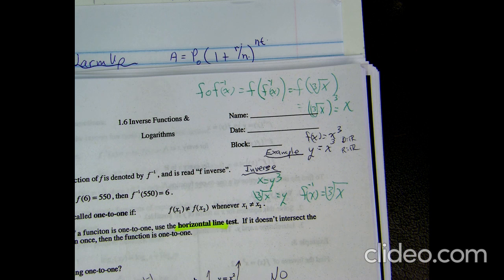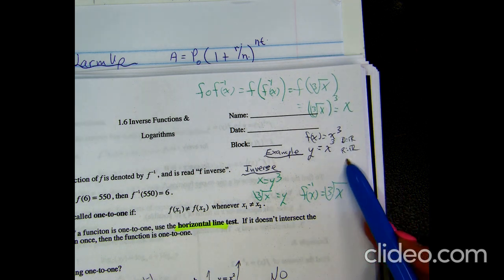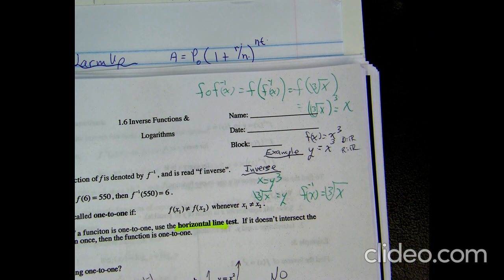Okay, so it's a really important concept. A function composed of its inverse is x. How come? Well, because the inverse just undid whatever the function was doing. Okay, so if I was cubing it, and now I cube root it, well, I just get back to my input.